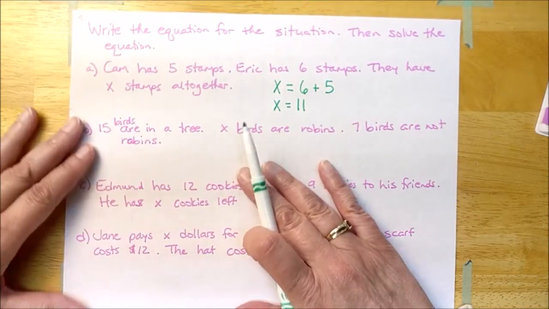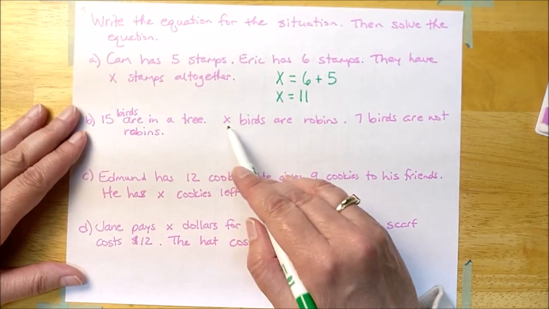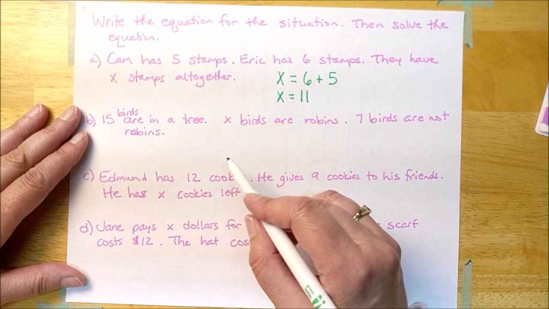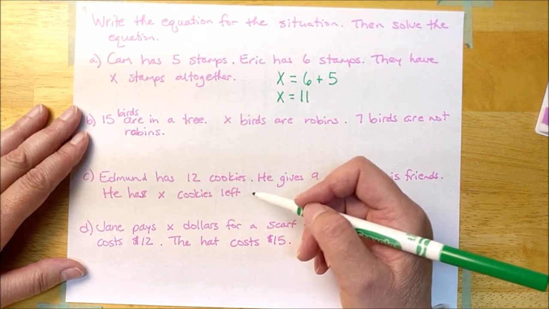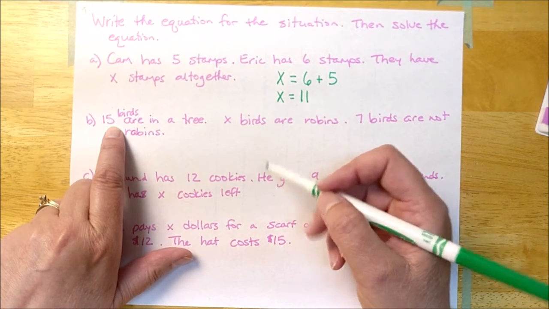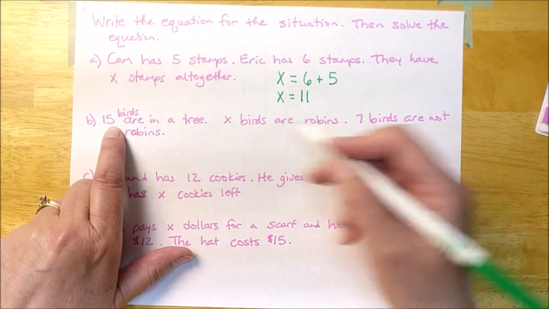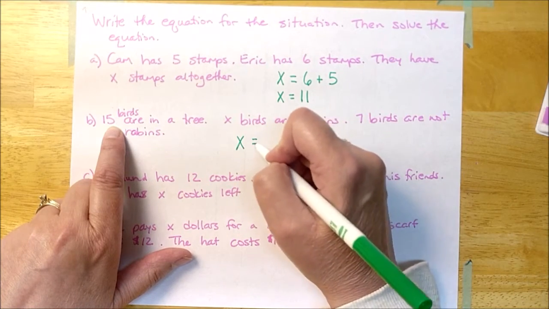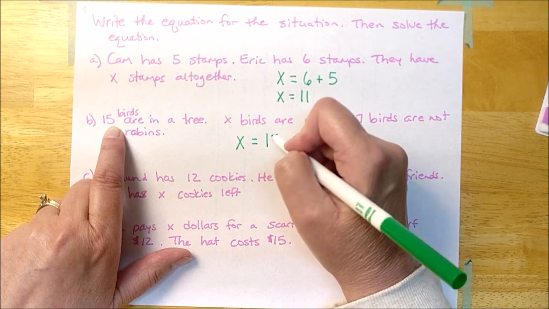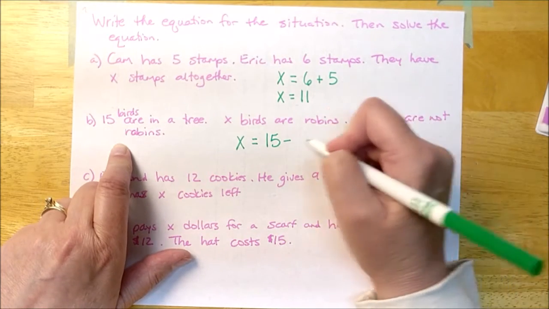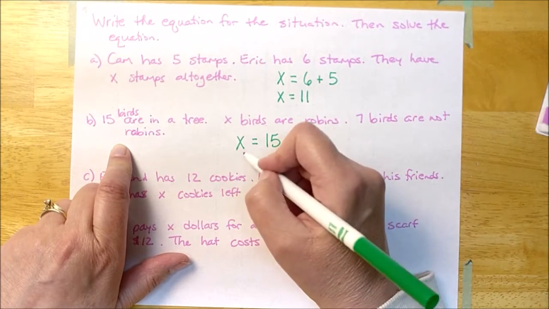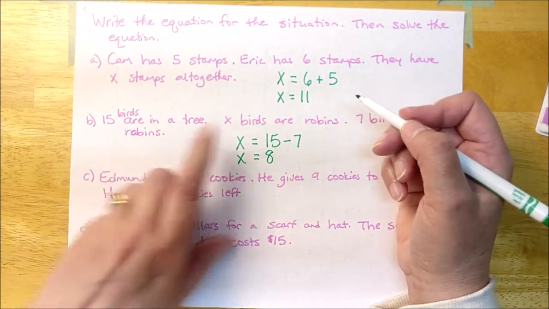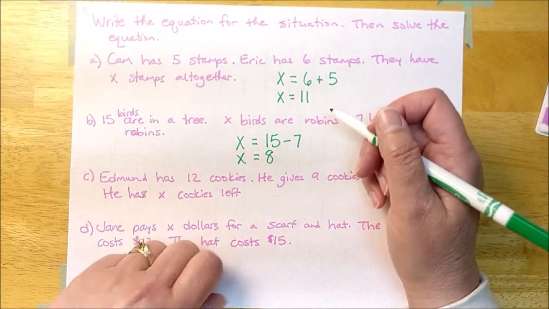There are 15 birds in a tree. X number of birds are robins, 7 birds are not robins. So I know the total. The total is here. So I am missing part 1 or part 2, and I'm just saying the first one is part 1. So I don't know what part 1 is. So for part 1, it's total minus part 2. So x equals 15 minus 7, which is 8. So there are 8 robins.